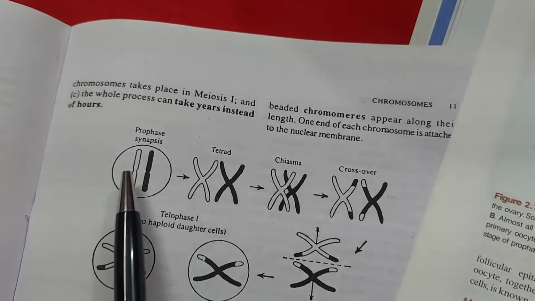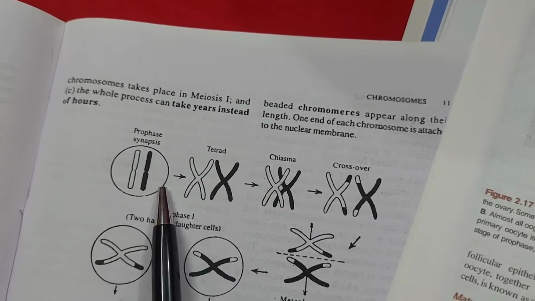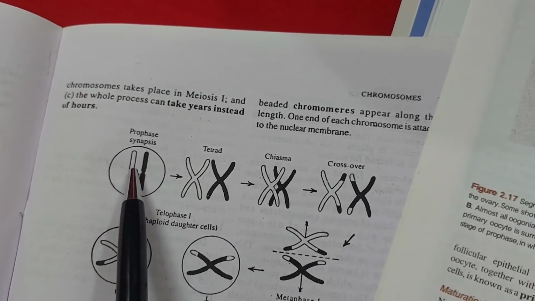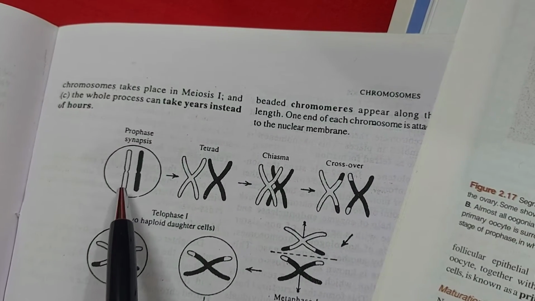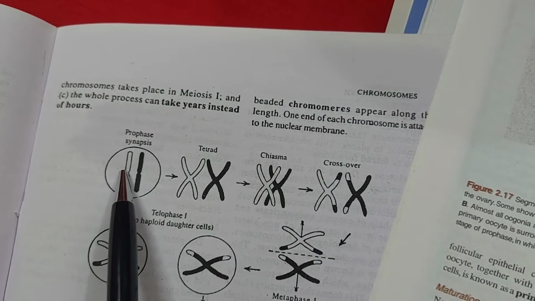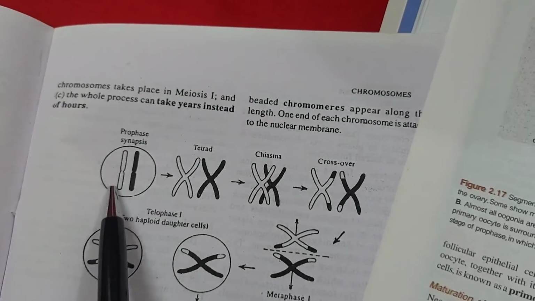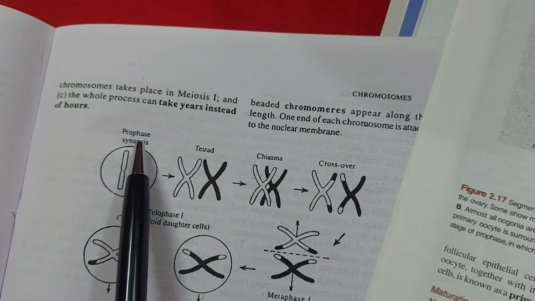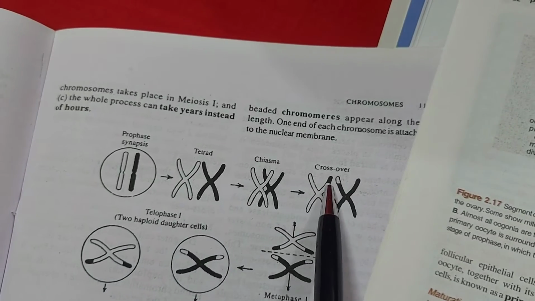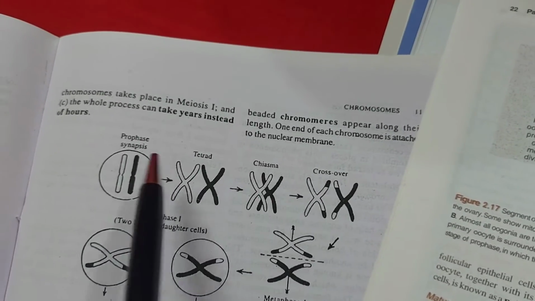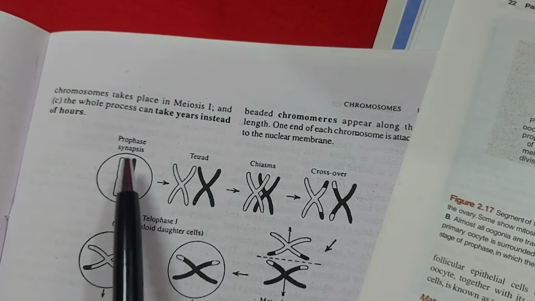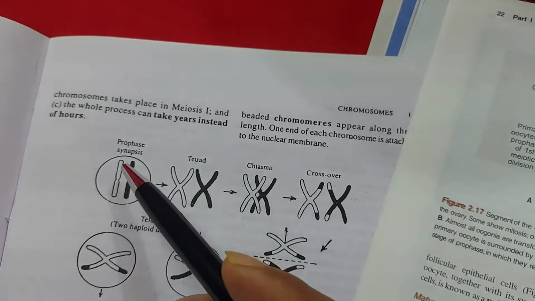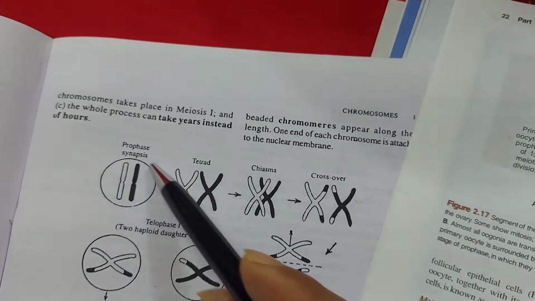So in meiosis I, we can see all the chromosomes here. Here are two chromosomes. Say, for example, it is chromosome number 10: this is the number 10 chromosome of the father, and this is the chromosome of the mother. The homologous chromosomes come together. This process is known as synapsis. These stages are within the prophase. So first the homologous chromosomes come nearer to form the synapsis, and this is the zygotene stage of the prophase.